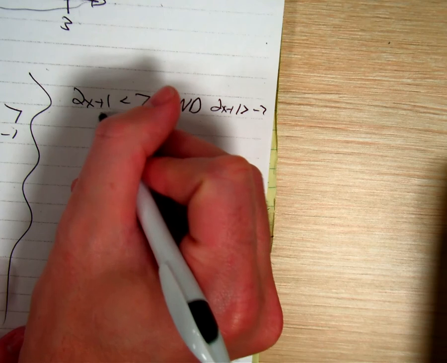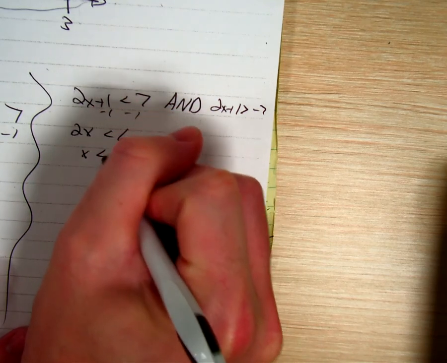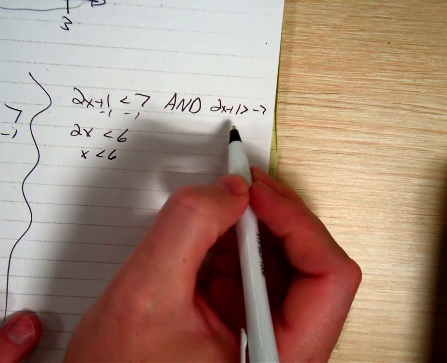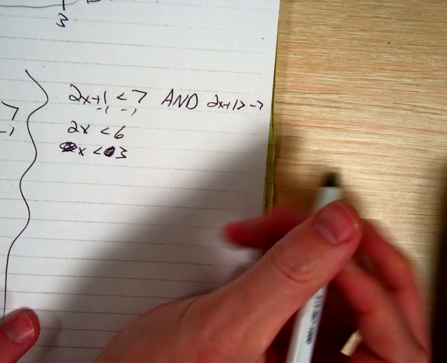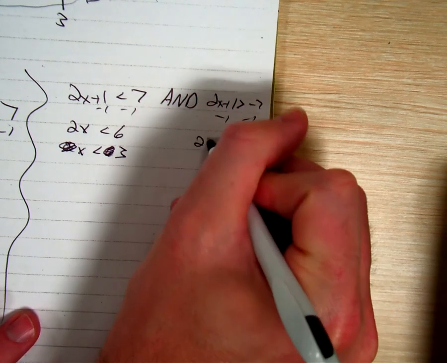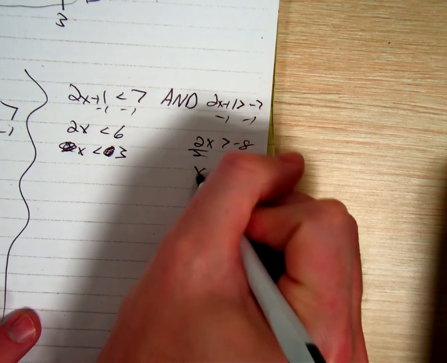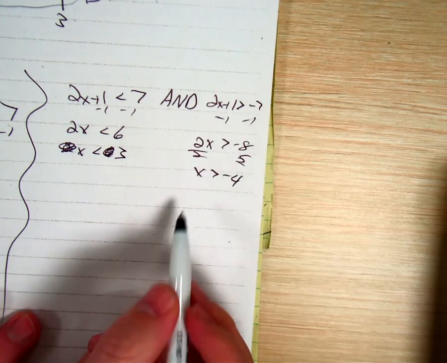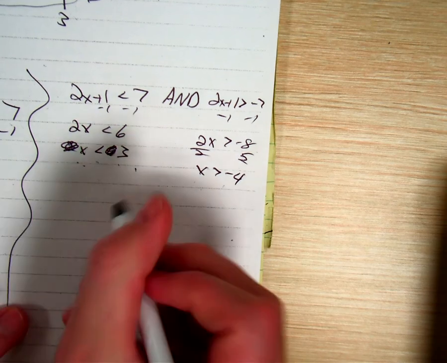All right, so we would subtract 1, divide by 2, excuse me, the answer is 3. Okay, over here, subtract 1, 2x greater than negative 8, divide by 2. Okay, so we have 2 individual ones. X is less than 3 and x is greater than negative 4.